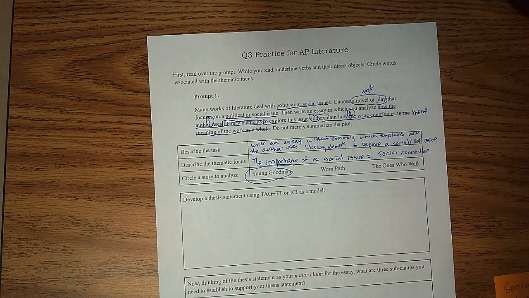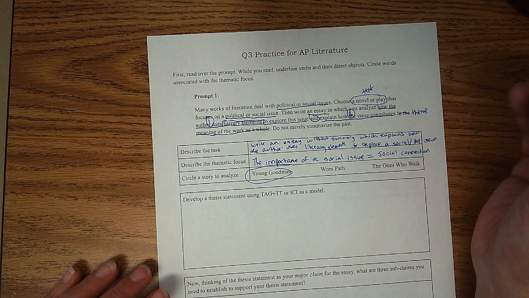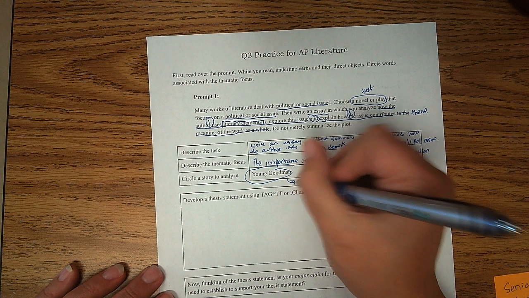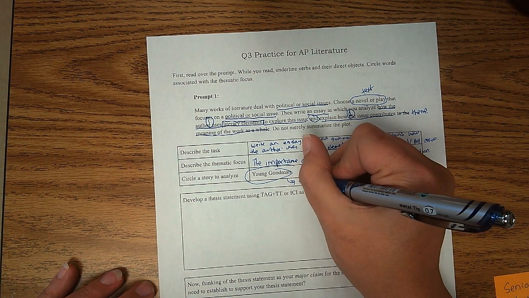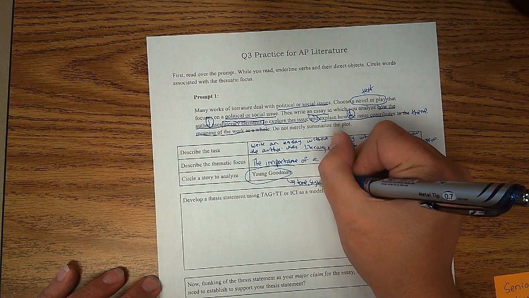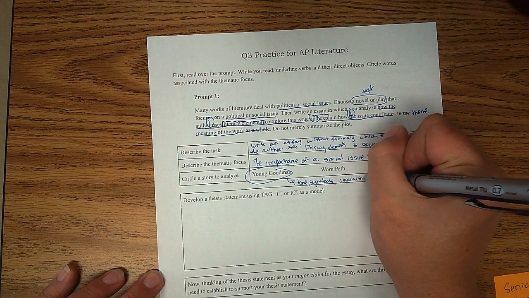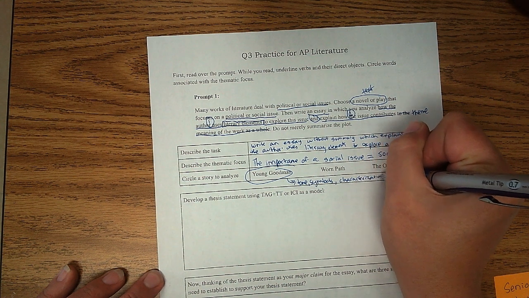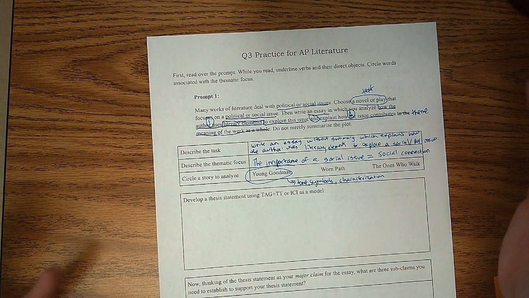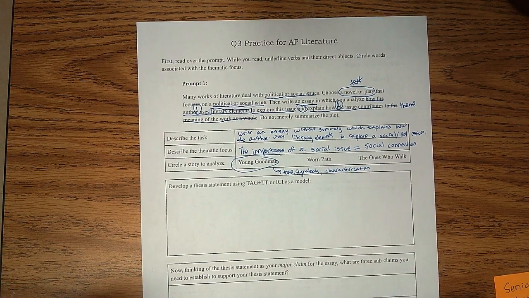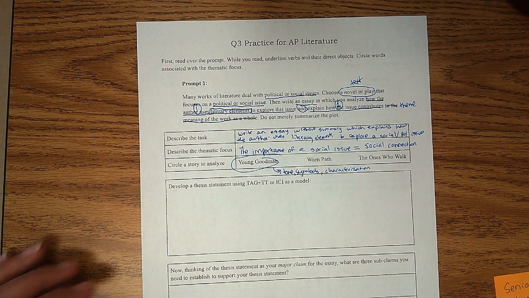Now, it says literary elements. What literary elements can I talk about? Well, if I'm talking about Young Goodman Brown, I know I need to talk about tone, symbols, and then characterization, because those are the really big things for that piece. He's such a stick in the mud kind of arrogant character, and there's a lot of tone there, very grim, very dour, very serious, and then very desperate there at the end. And then of course we've talked about the symbols a lot.